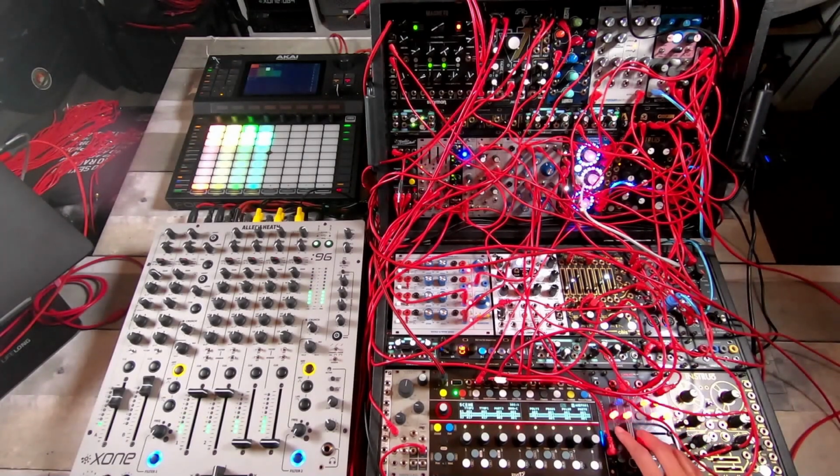And here's just some other rhythms that I got out of using this specific patch.